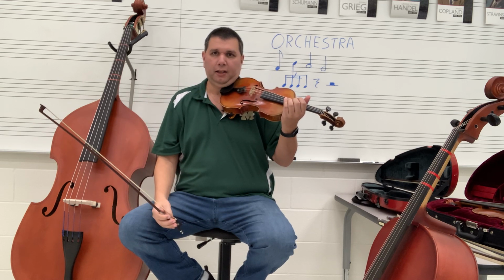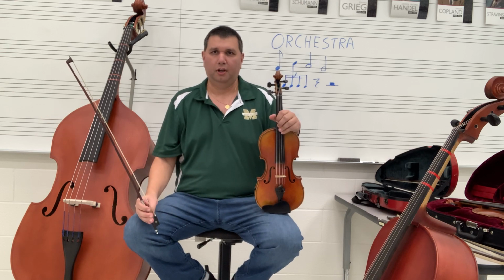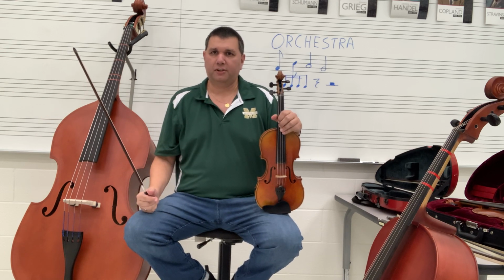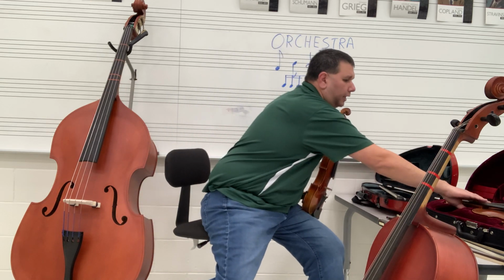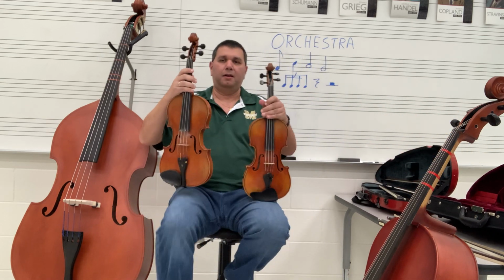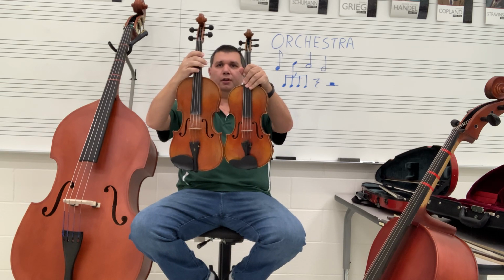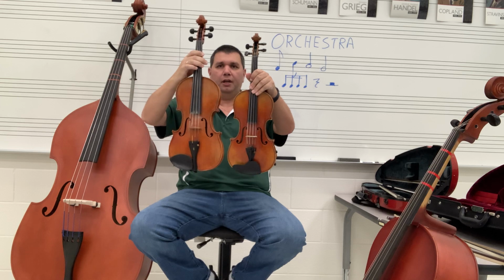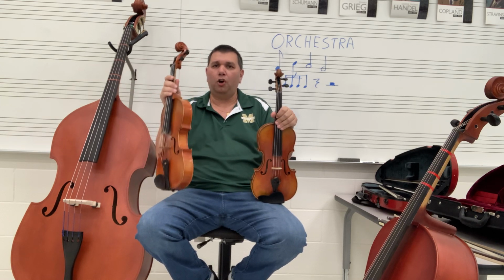You can see the violin has a nice, loud, brilliant sound in the high register. But let's meet our next instrument. The next instrument looks like a violin, but if you put them together, you can see that it's bigger. This one right here is bigger, and this one has a different name. This is called the viola.